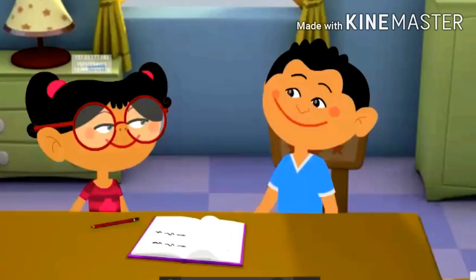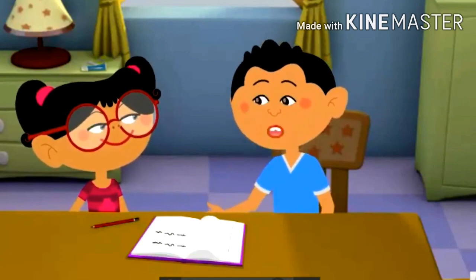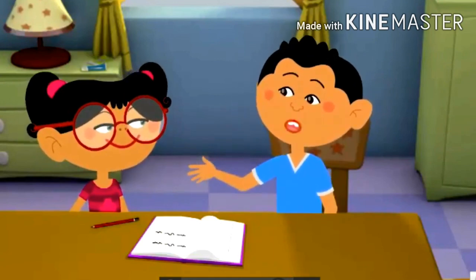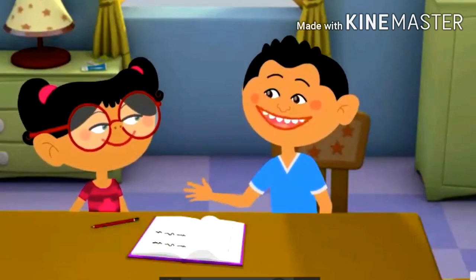Yes, Tia. This method really cuts down the steps which we have in long division. You can even identify your mistakes quickly and save a lot of time writing.